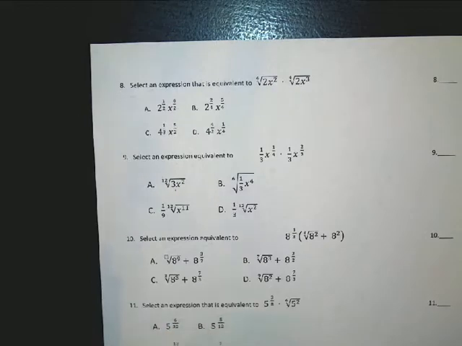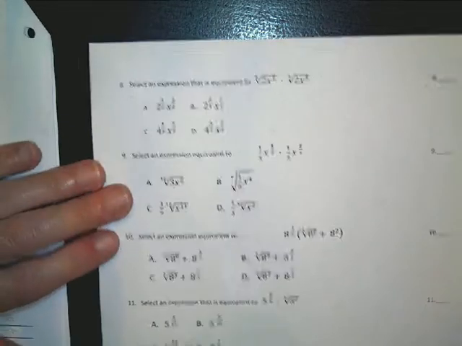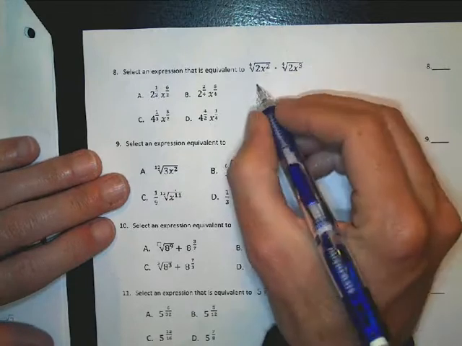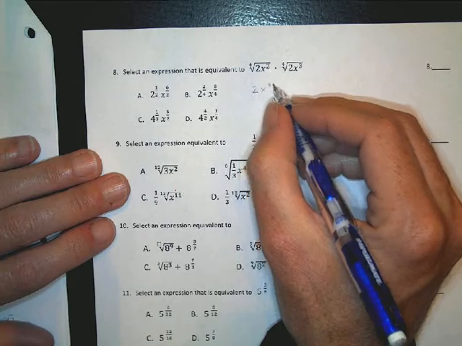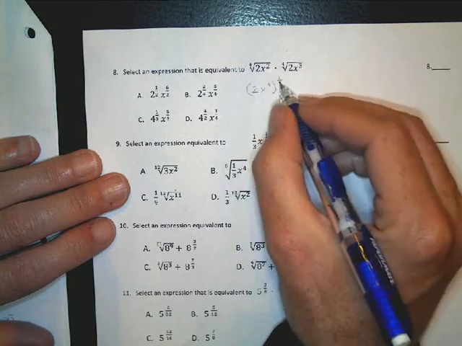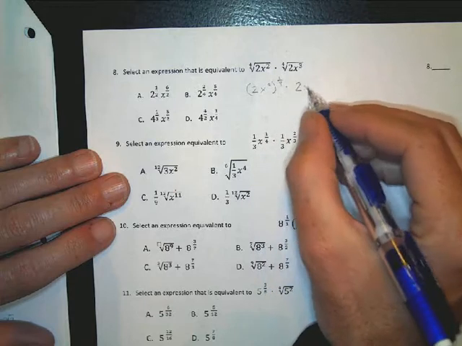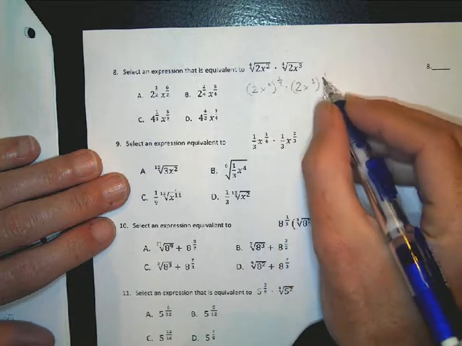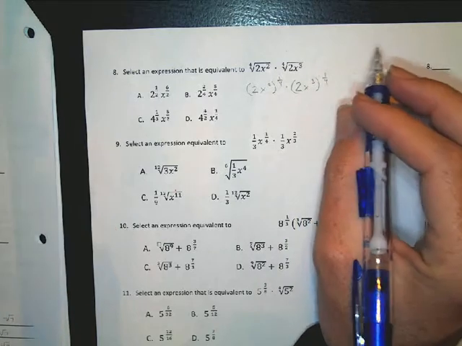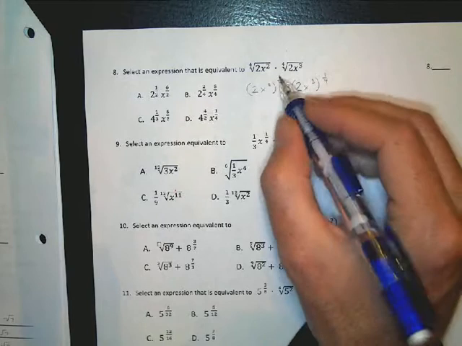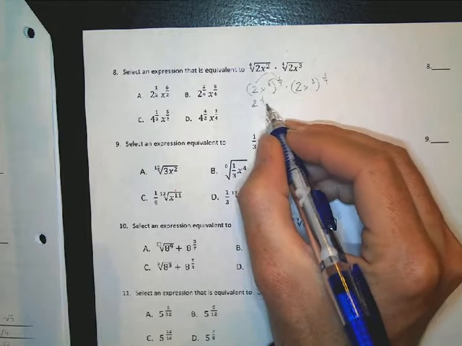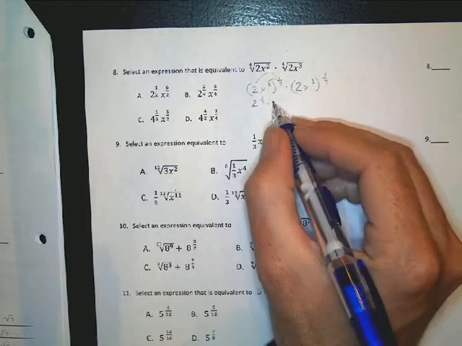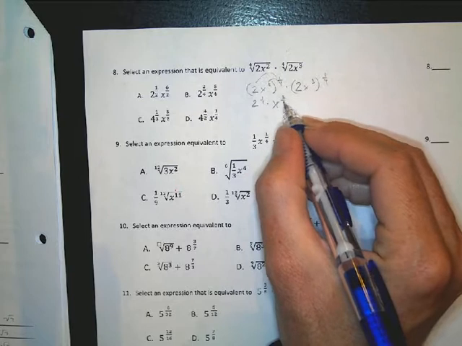On the back side here, more radicals, we're going to select an expression that is equivalent to those. So to do this, what I went ahead and did is I said, well, this is actually 2x squared to the 1/4 power times 2x cubed to the 1/4 power. Okay. So then I broke this apart and I said, well, let me distribute the 1/4 throughout. So this became 2 to the 1/4 times 2 times 1/4 is x to the 2/4. I'm just going to leave it like that for now.